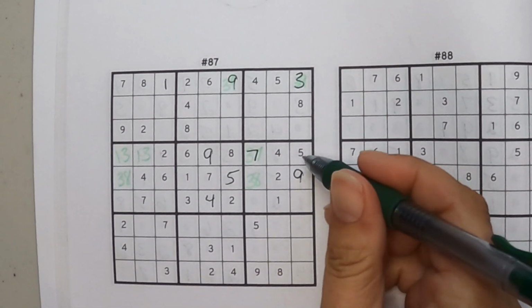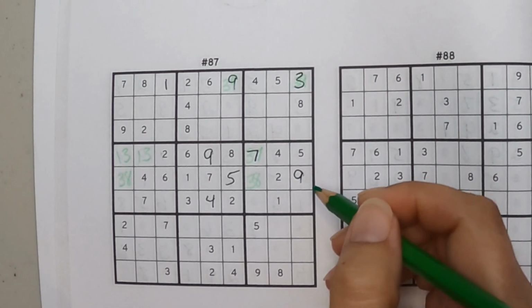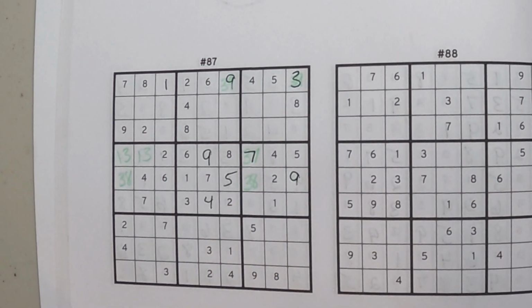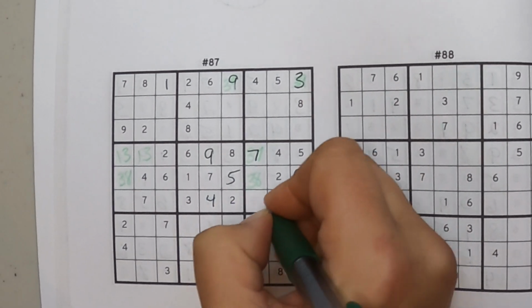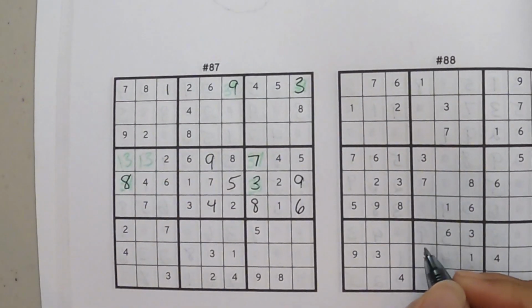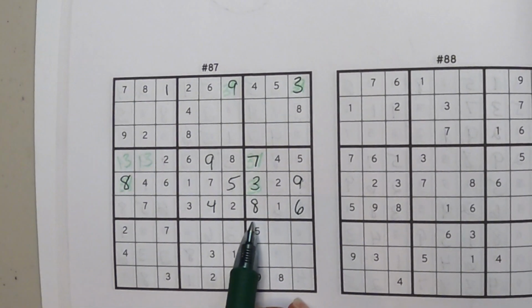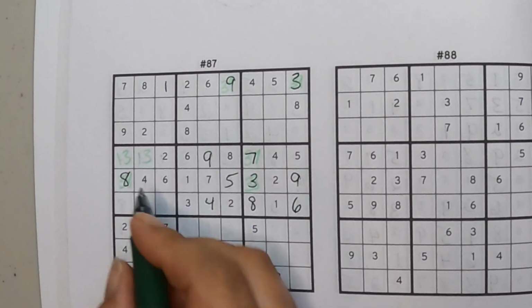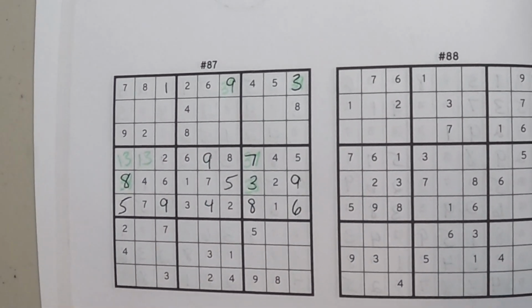For this box now, we're missing 3, 6, and 8. We've got an 8 here and a 3 here, so this is our 6. That 3 makes this our 8, 3, 8. For this row now, we're missing 5 and 9. We've got a 9 here, so 5, 9.